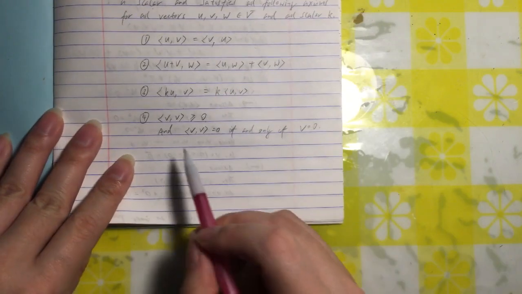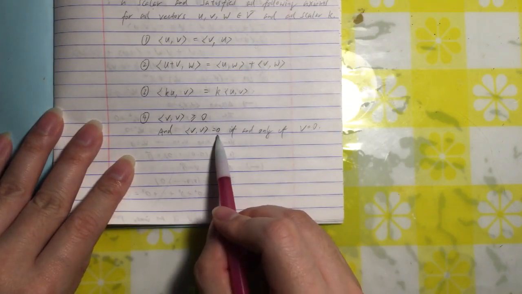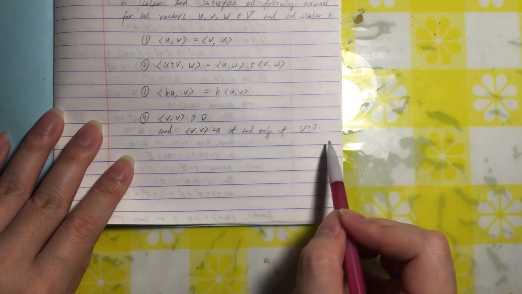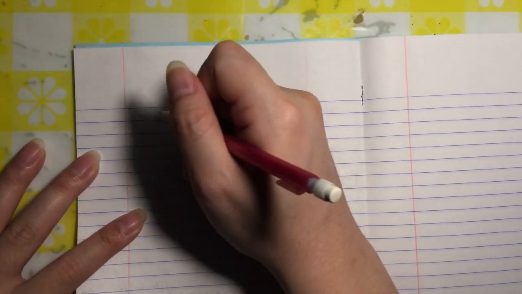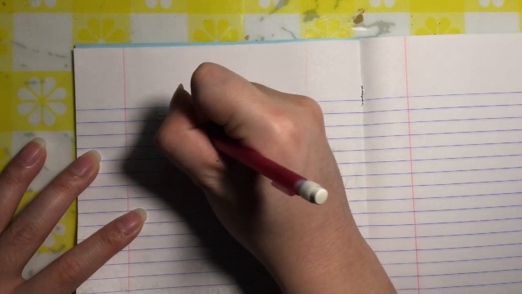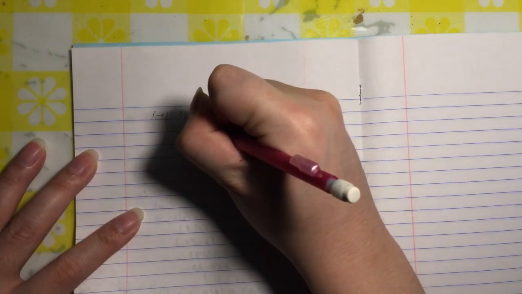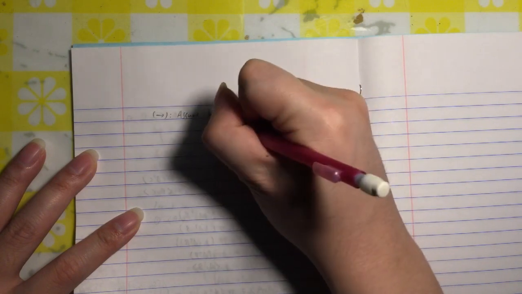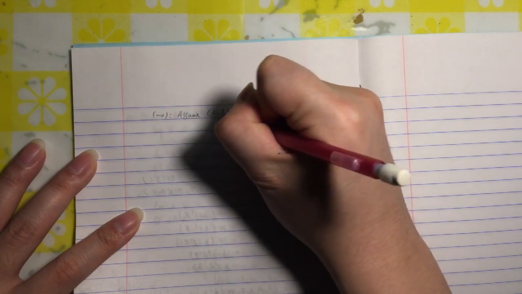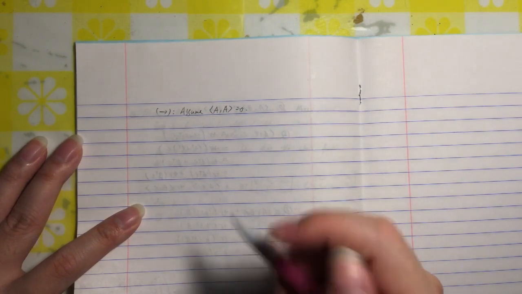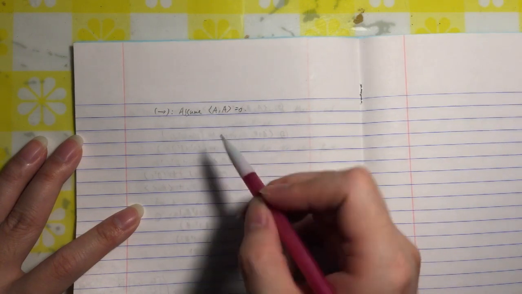The second condition says angle bracket of v comma v is 0 if and only if v is the 0 vector. This statement is an if and only if, so let's prove it in both directions. First of all, assume the angle bracket of A comma A is 0. I'm trying to prove that A is the 0 vector, which means A is the 0 matrix.